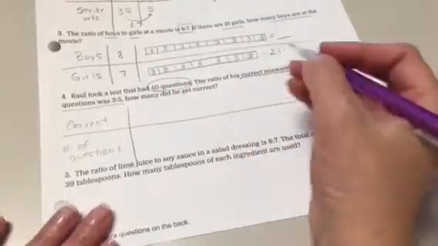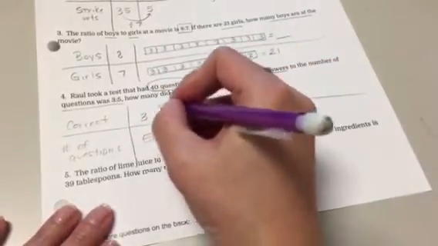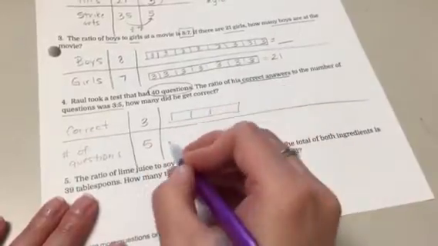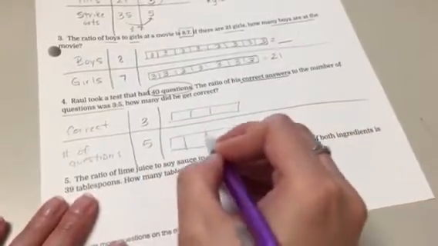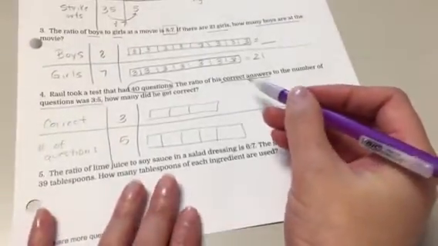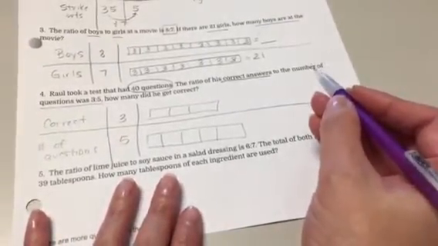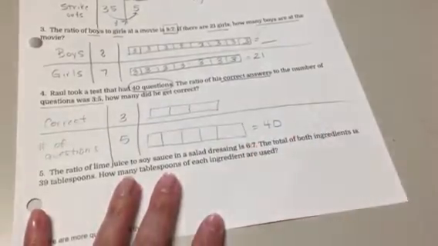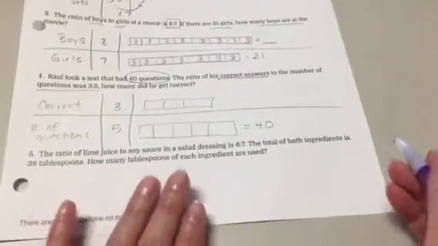And they said that's a ratio of 3 to 5. So I'm going to make my boxes. We know altogether the test had 40 questions, so the number of questions was equal to 40. So that's all I'm going to set up for you on this one.